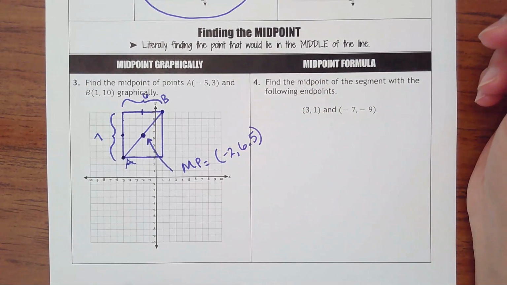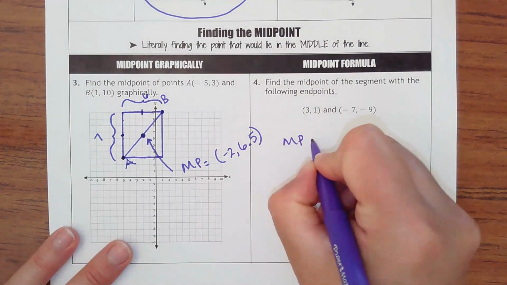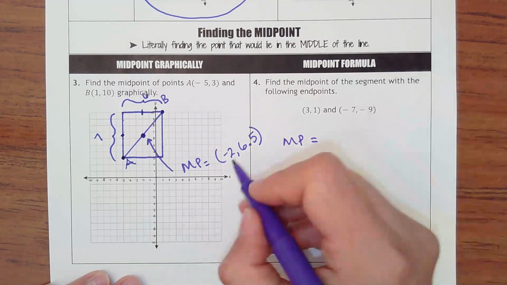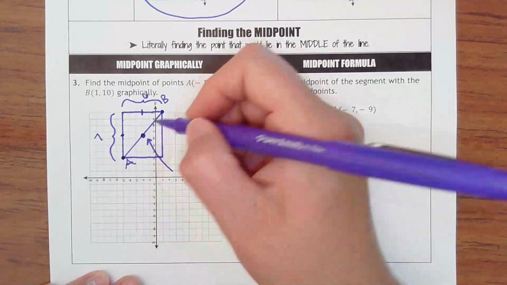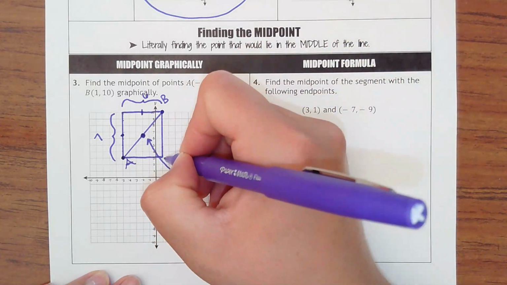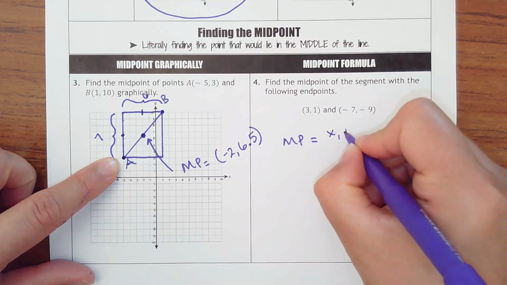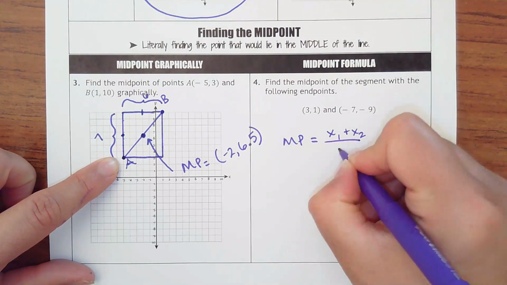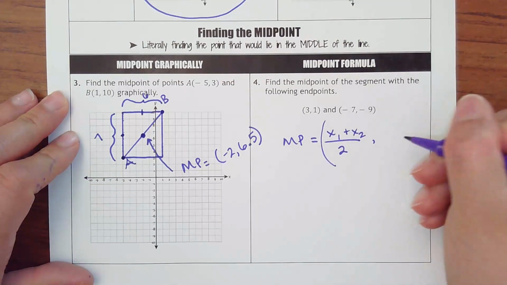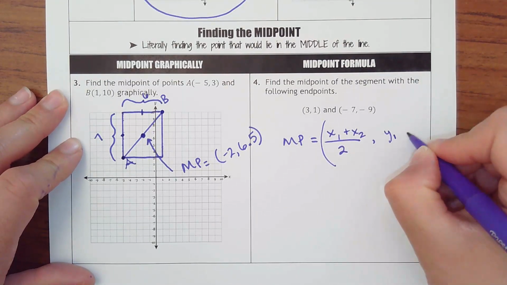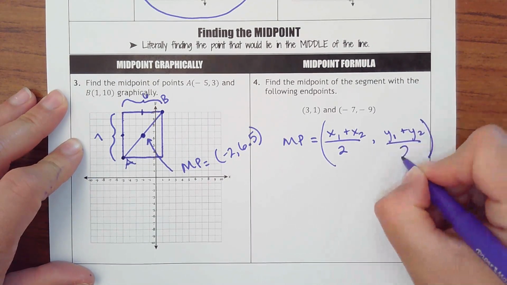Now there's actually a formula for this. I'll put it over here. So midpoint, I'll do capital MP again. To find the midpoint, which is literally an x and a y value of the middle point of the line, you're going to take your x values and average them. So you're going to take your x1 plus your x2, and then averaging means divide by the number of numbers, which we always have 2. And then you're going to take your y1 plus your y2 and divide that by 2 and average it as well.